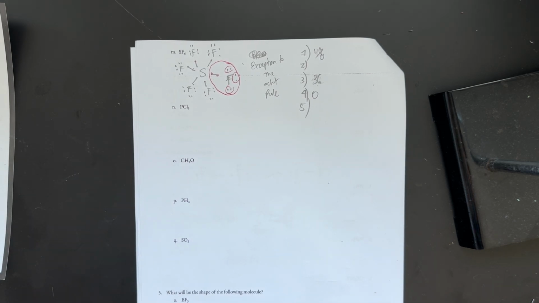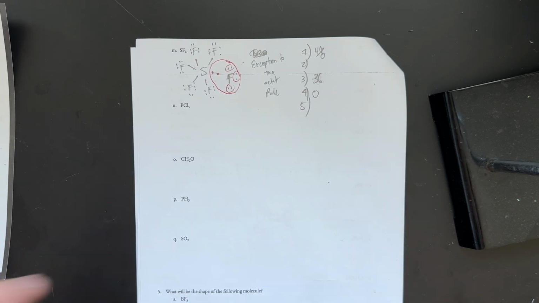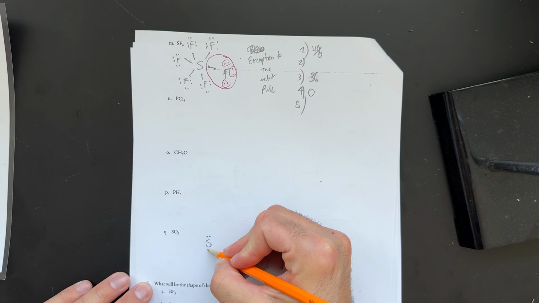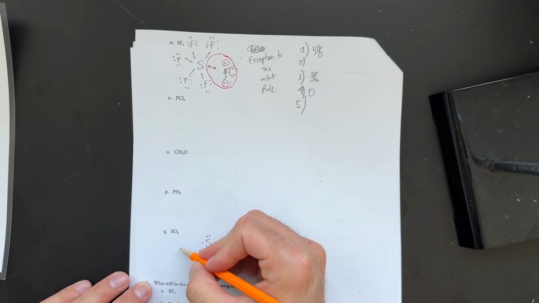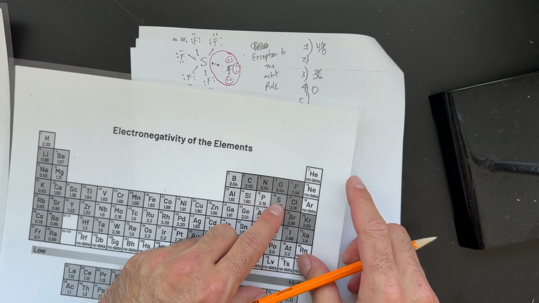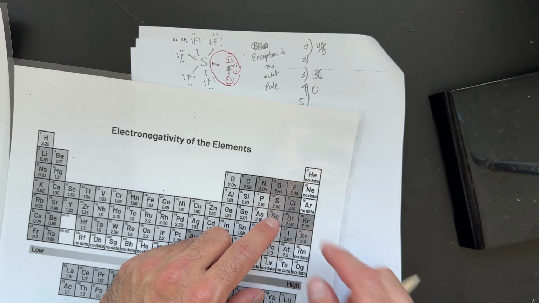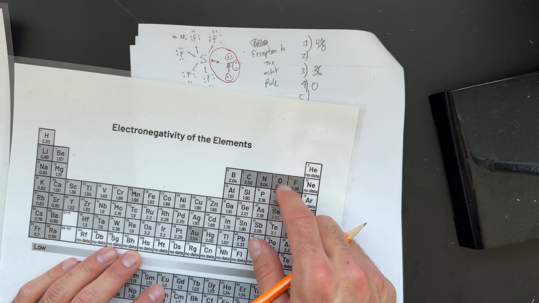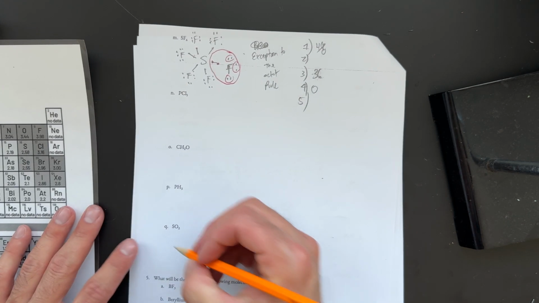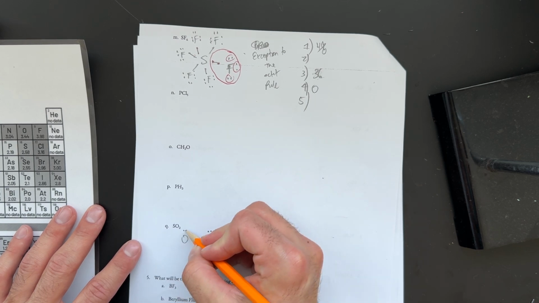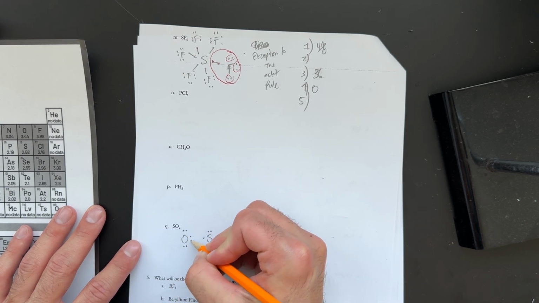SO2 is an interesting one because it doesn't break the octet. We have to go through the 5-step process because here's the thing. We look at SO2 and we're like, okay, sulfur wants to form 2 bonds, and these oxygens do too. We're going to put sulfur in the center because it's less electronegative, right? You might say they both want to form 2 bonds, but sulfur is less electronegative. So we're going to put it in the center. And then oxygen wants to form 2 bonds.